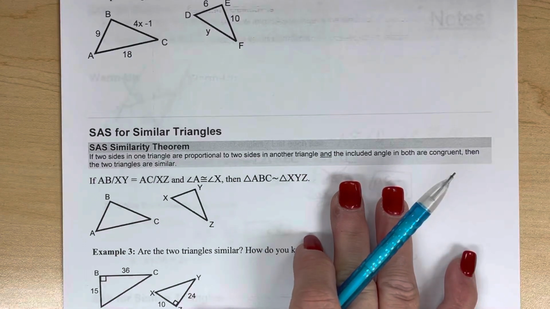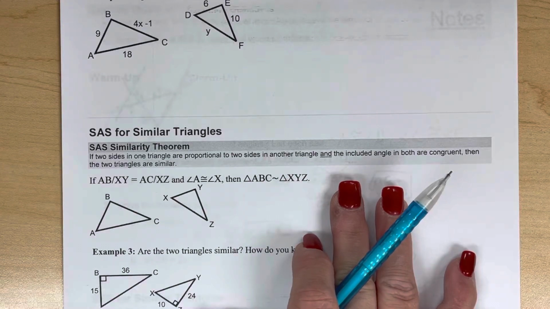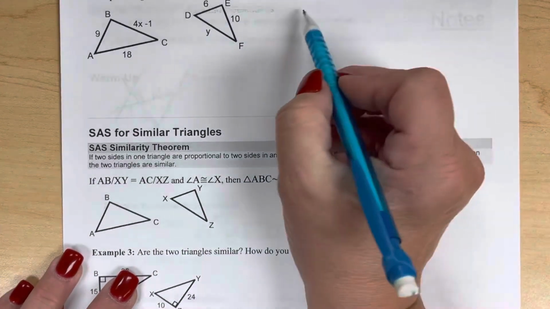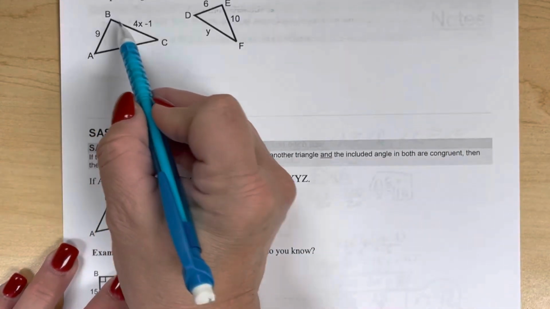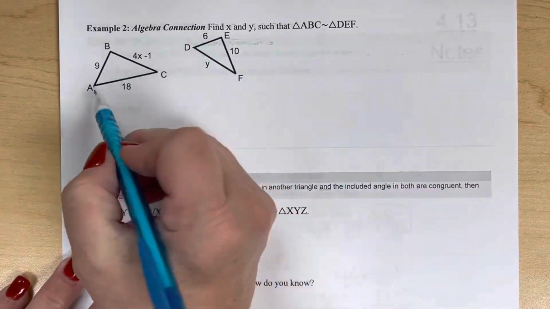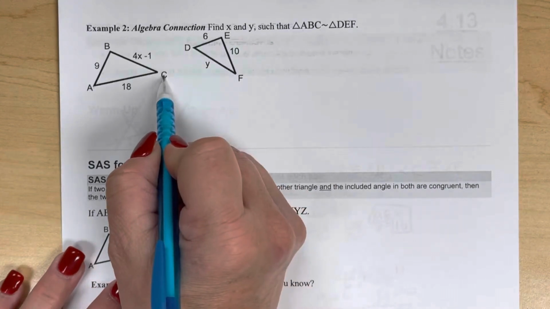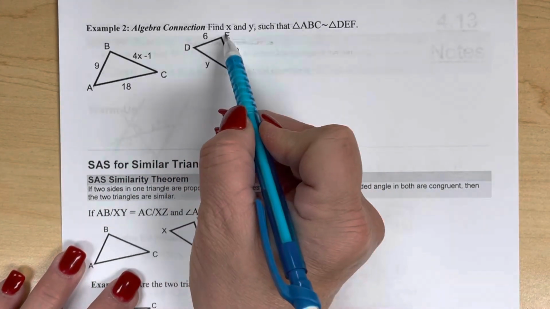Now, when we take a look at this question, it is asking me to find x and y such that triangle ABC is similar to DEF.